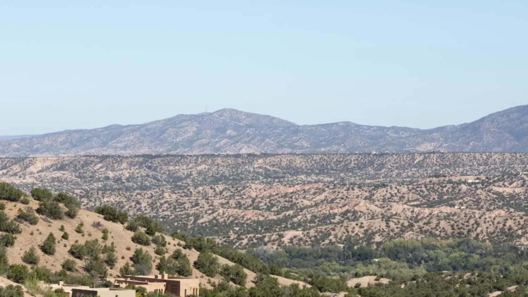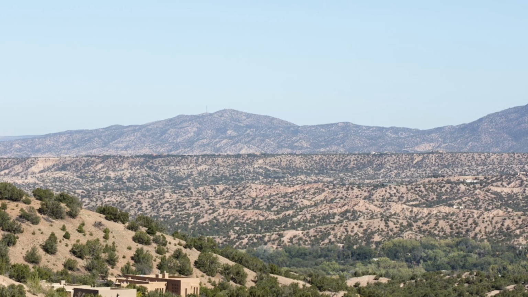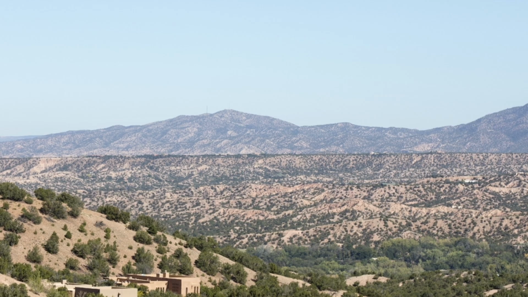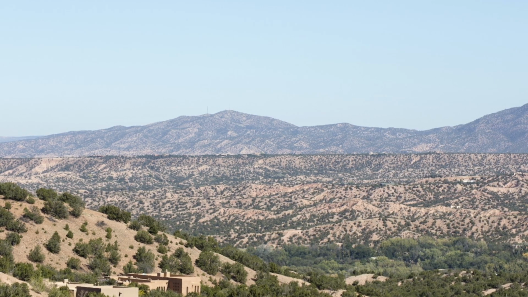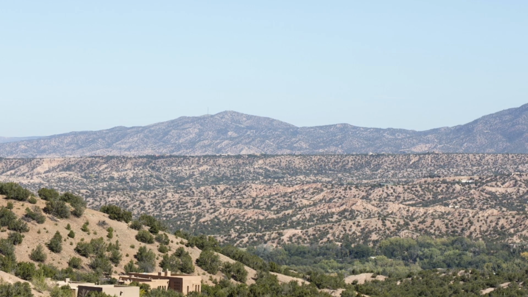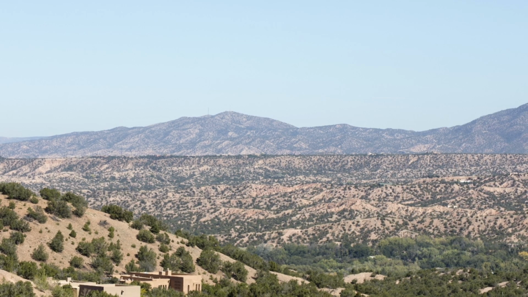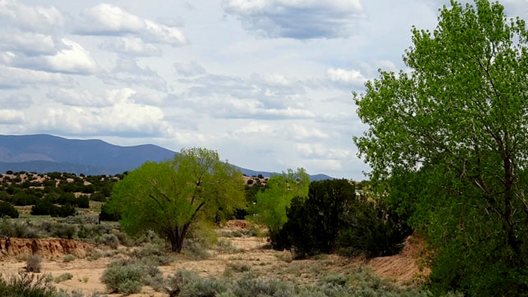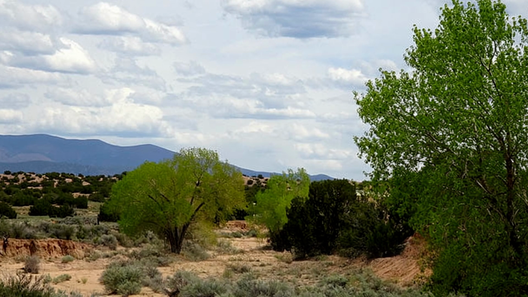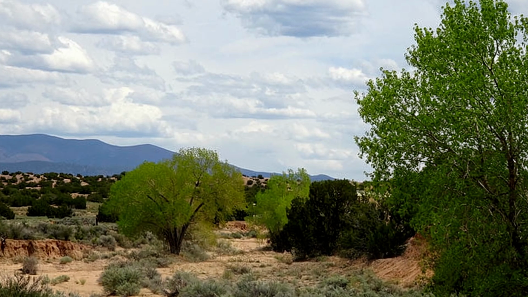Now, a lot of homes here, because we're in the foothills of the Sangre de Cristo Mountains and the Jemez Mountains, are built on the side of arroyos. So what is an arroyo? An arroyo is a dry riverbed, and it is something that you see throughout Santa Fe. You can't build in an arroyo, but you can build adjacent to it.